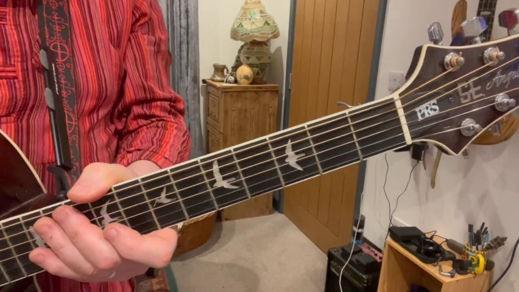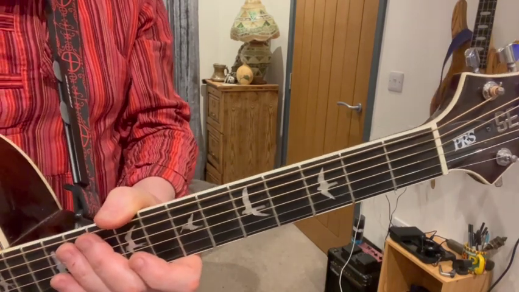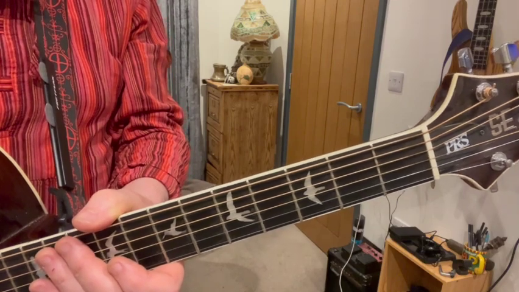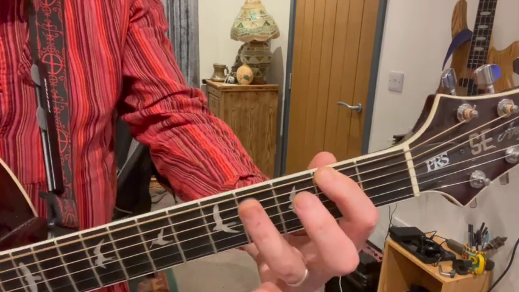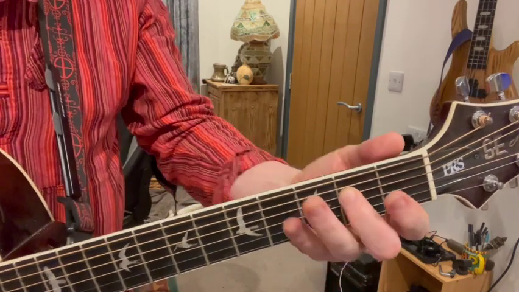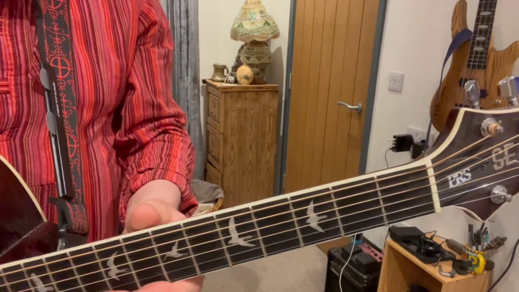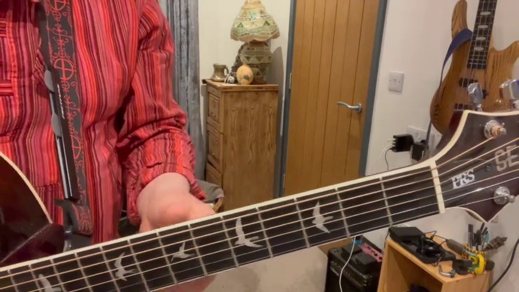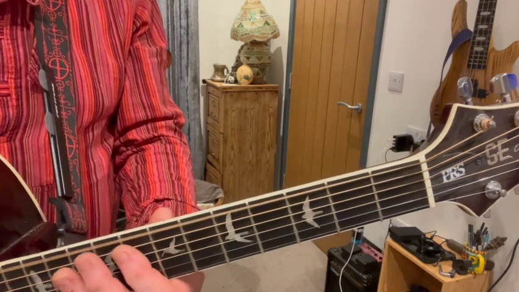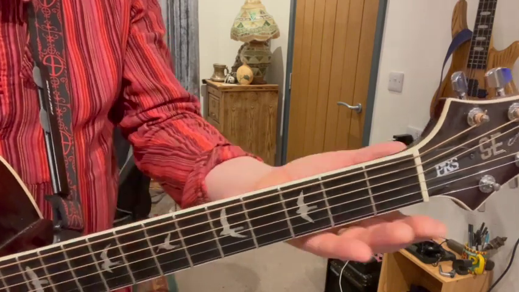So, harmonised major scale, brief overview. We take a major scale. This is the E major scale. We're going to build chords upon each of the notes of that scale. We take the first note, and what we do is we go up 2 each time.